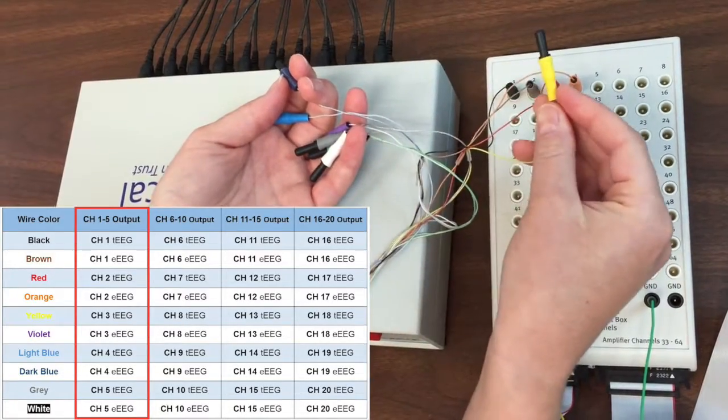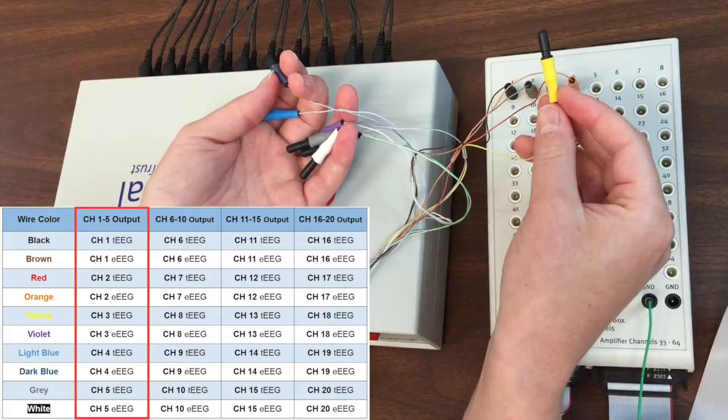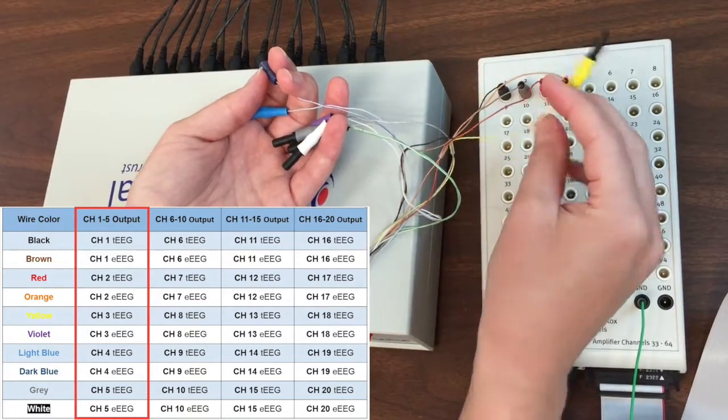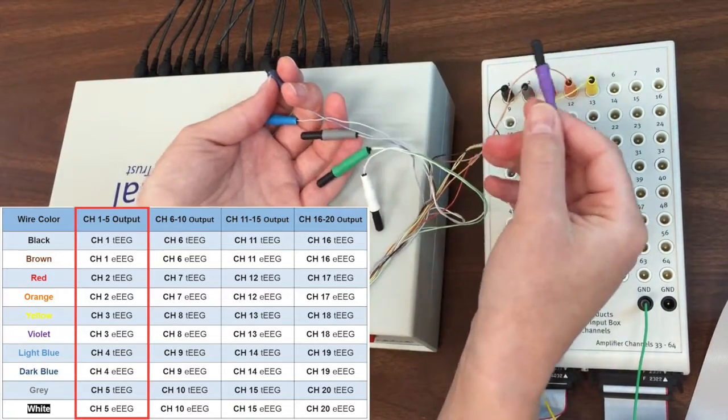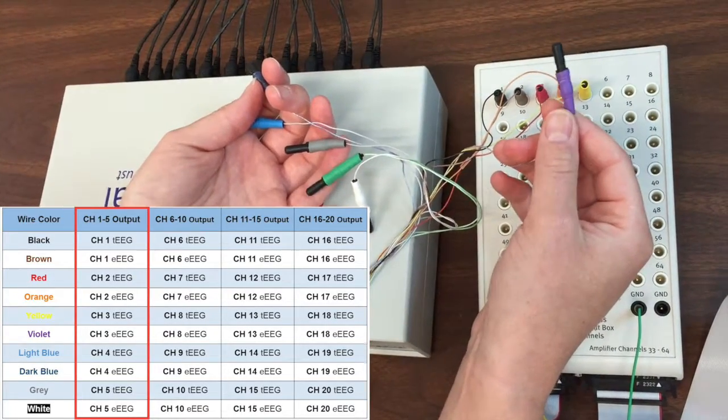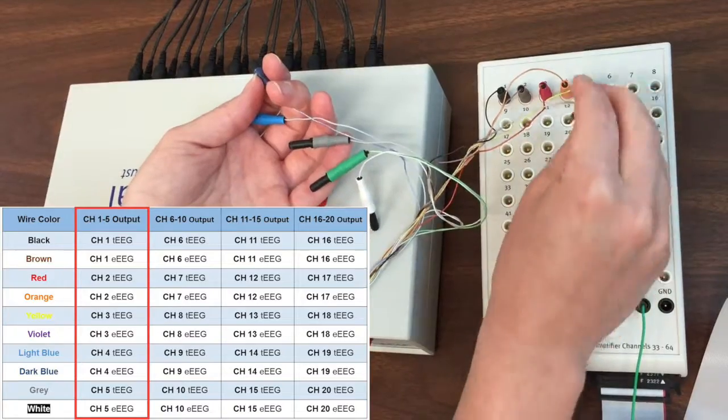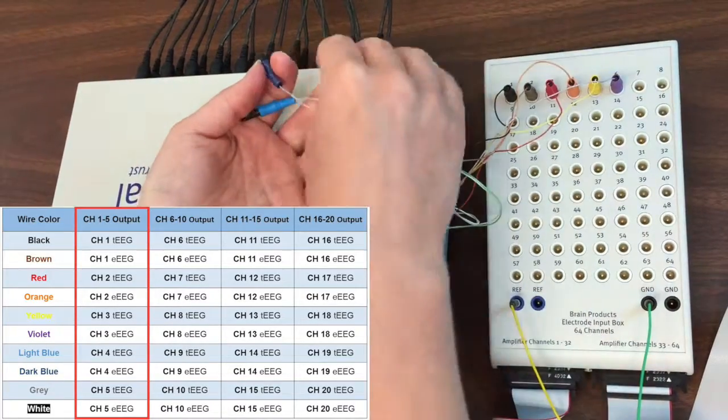This is the yellow wire carrying the tEEG signal from T-interface channel 3. We are plugging it into channel 5 on the amplifier. This is the violet wire carrying the eEEG signal from T-interface channel 3. We are plugging it into channel 6 on the amplifier.